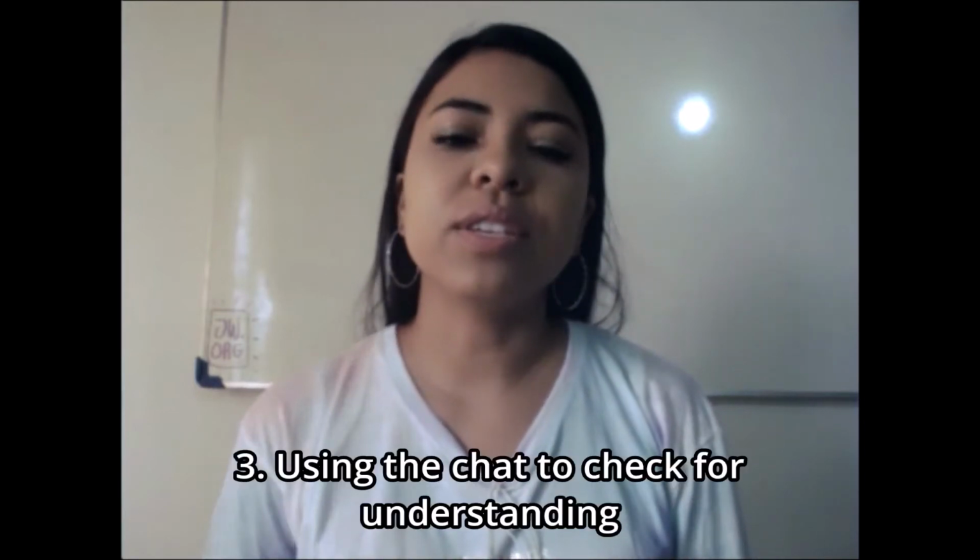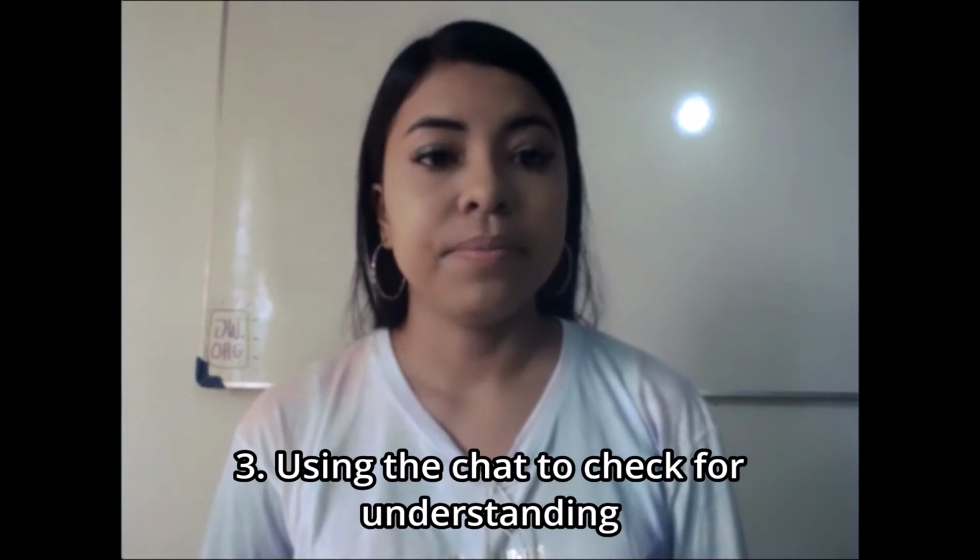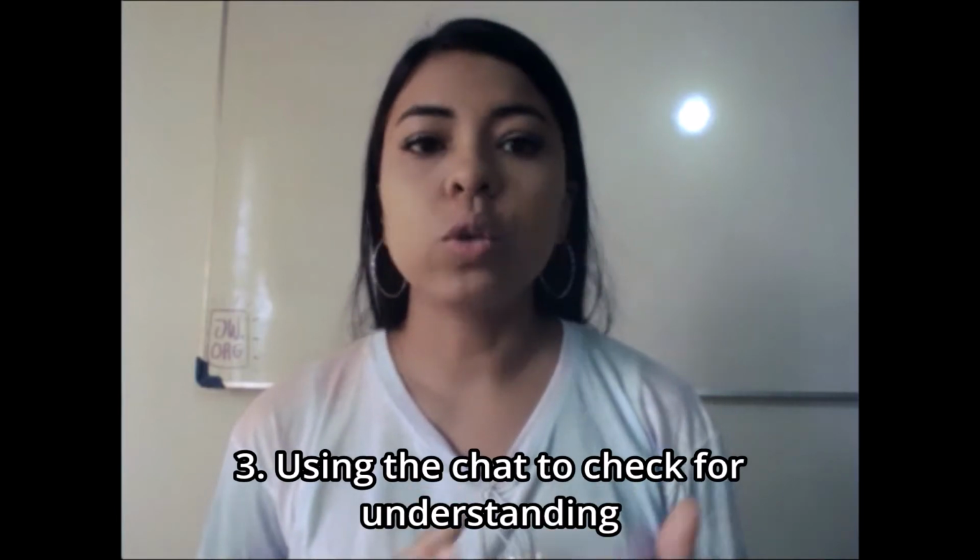Create a community structure such as message boards, or even a Twitter or an Instagram hashtag that students can use to communicate and connect during and outside the class. You can also start doing some small things, such as using the chat to check understanding. Use the chat feature to ask and answer questions, or type in emojis like thumbs up or thumbs down to show if the students are understanding a concept.